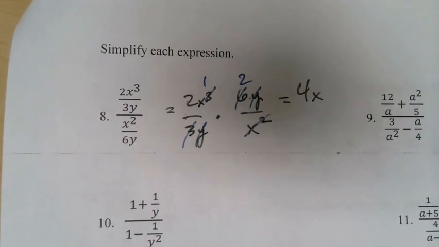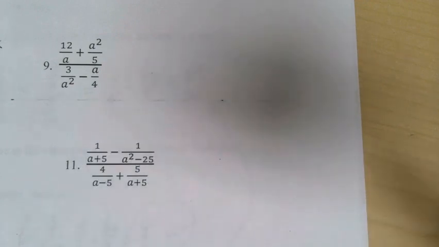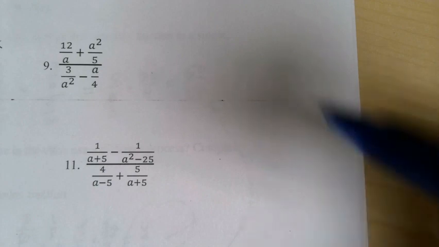Okay? Let's look at this second one. Number 9. So I've got denominators a, 5, a squared, and 4. Well, a and a squared, that's going to give me an a squared. 4 and 5, that's going to be 20. So I'm going to multiply everything here by 20 a squared.